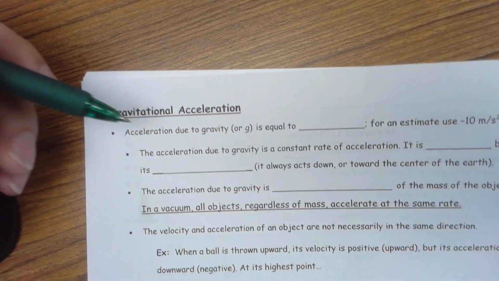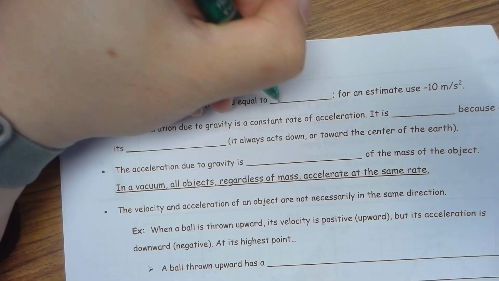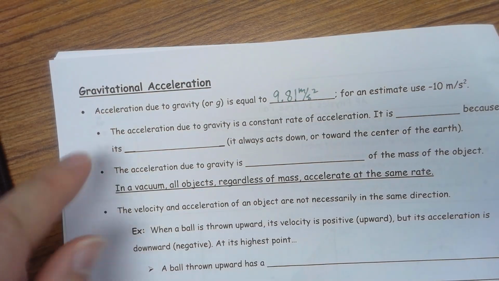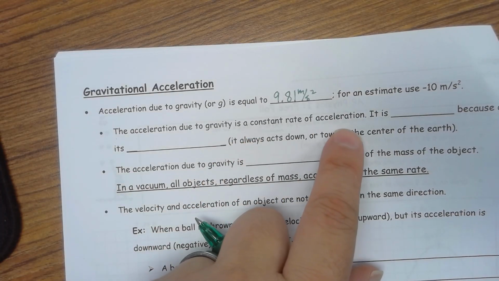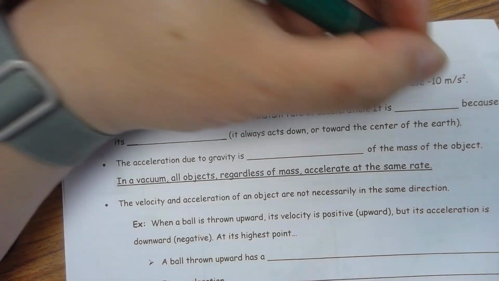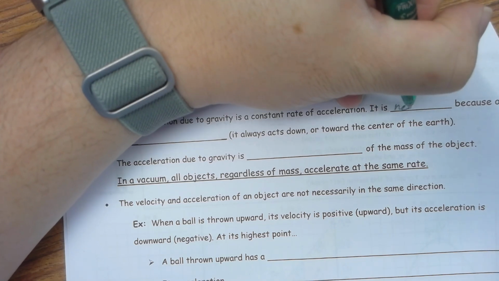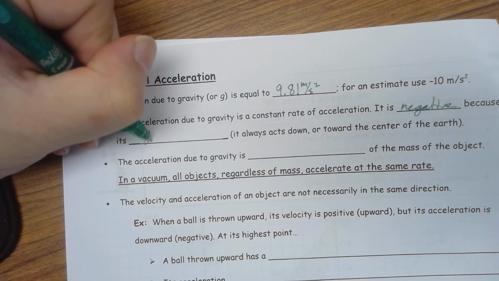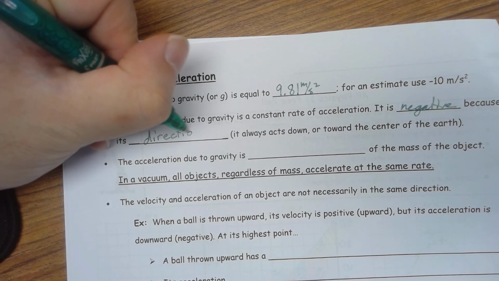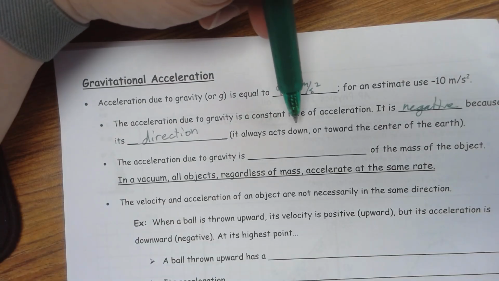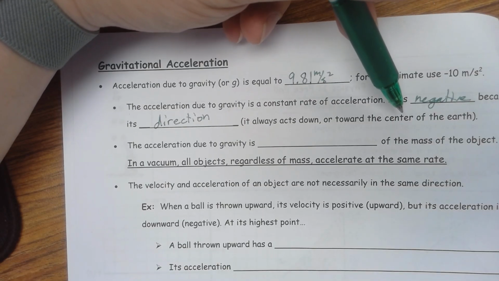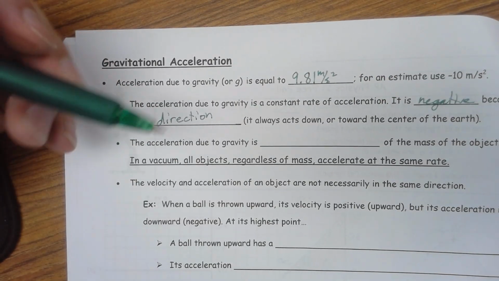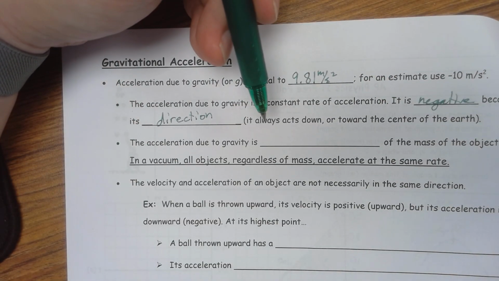So, the acceleration due to gravity is a value of 9.81 meters per second squared, and for estimates we use 10. The acceleration due to gravity is a constant rate of acceleration. It is negative because of its direction, which makes sense because over here it says it always acts down or towards the center of the earth. And so if we want up to be positive, then down must be negative when we're talking about how things are displacing.